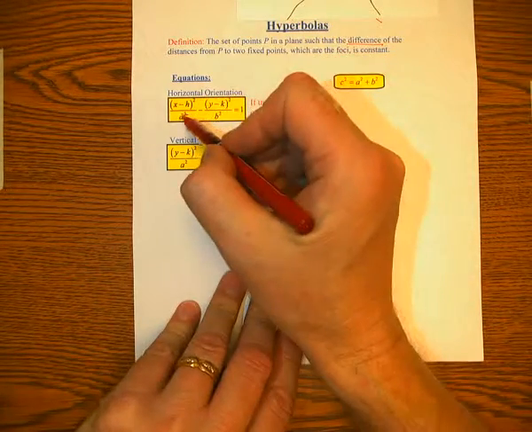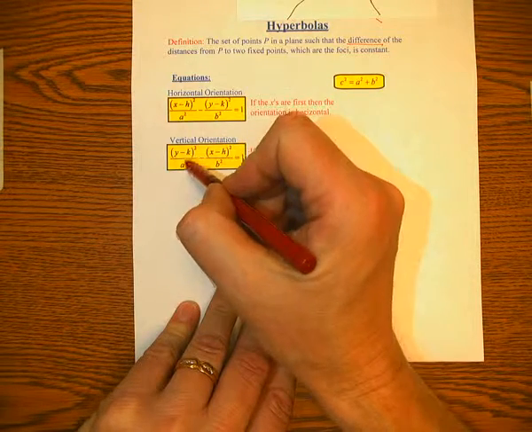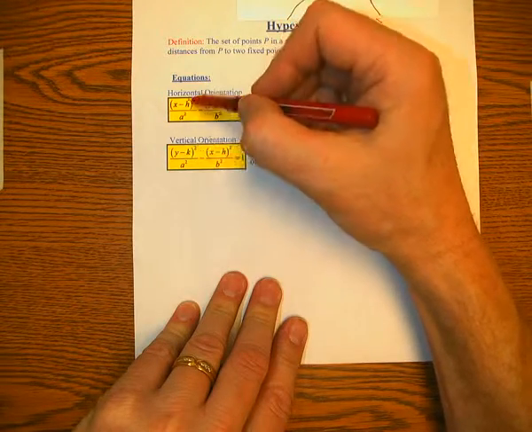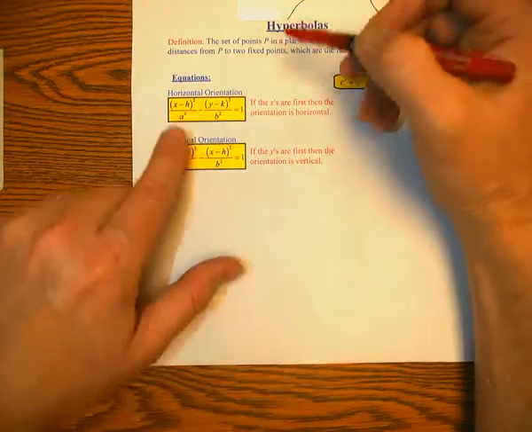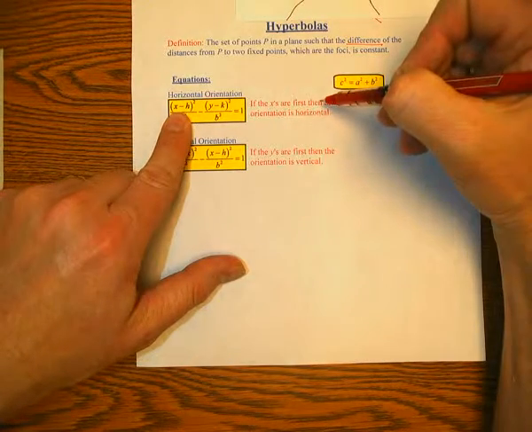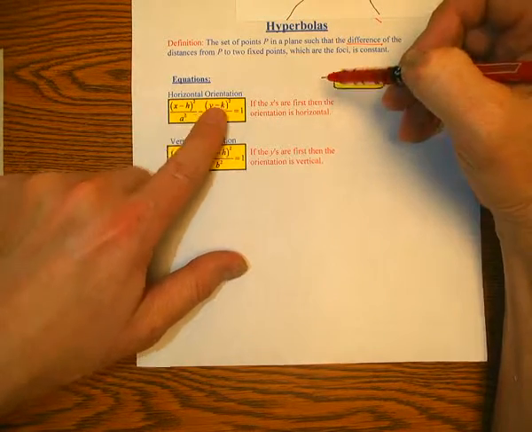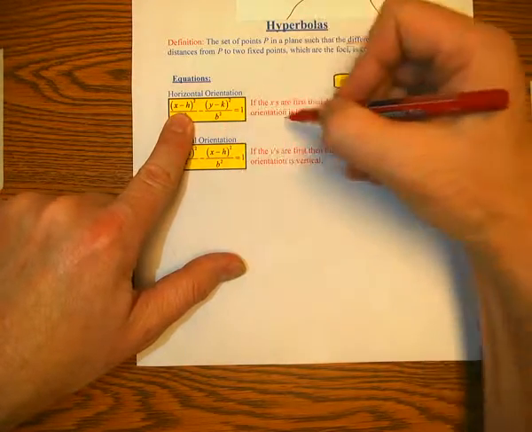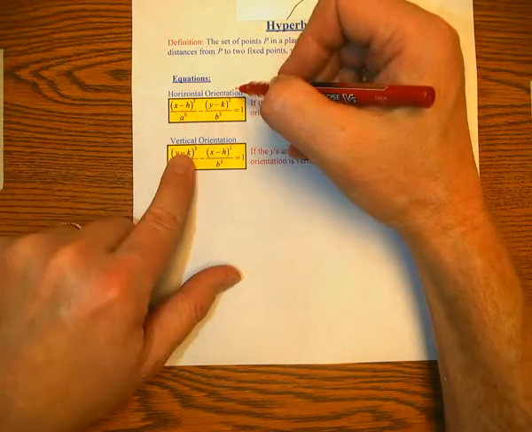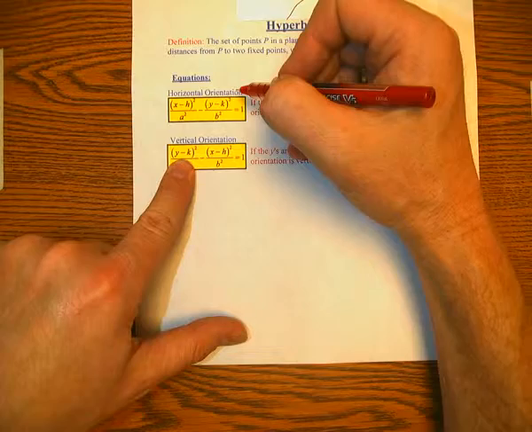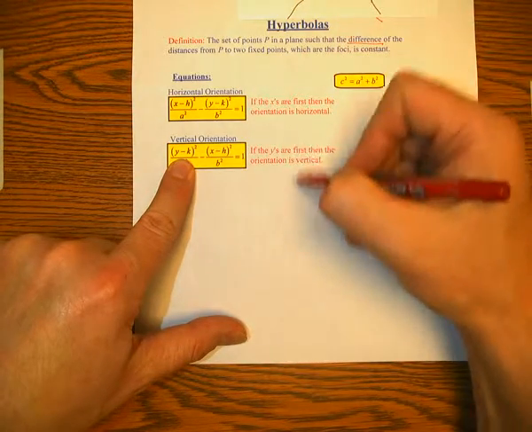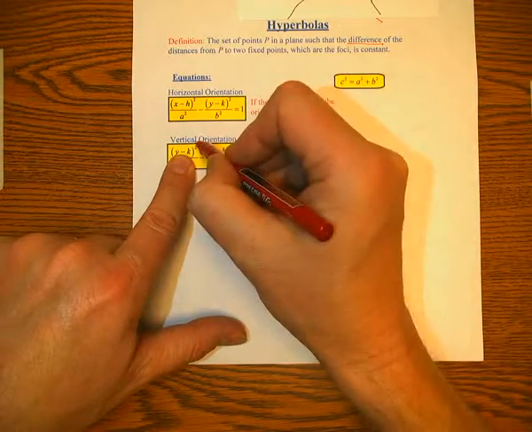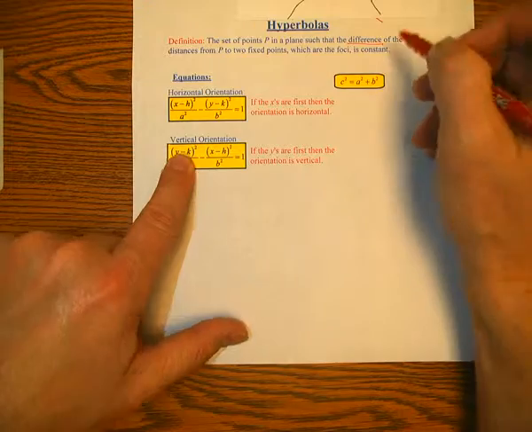On the hyperbola, a squared will be the denominator for the first fraction. Now you can tell the difference between the orientations this way. If the x's are first, so you have x's minus y's, the x direction is side to side, which means it has a horizontal orientation. If the y's are first, then the y direction is up and down, which is vertical. So if the y's are first, it has a vertical orientation.